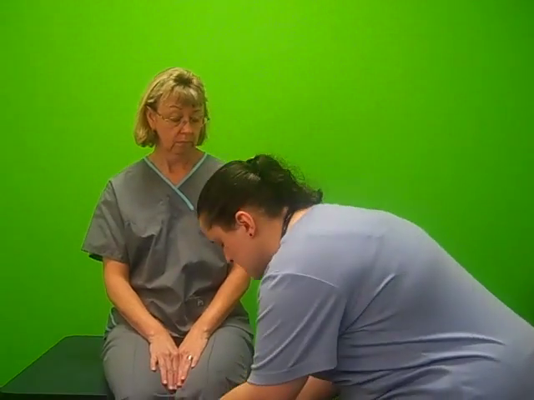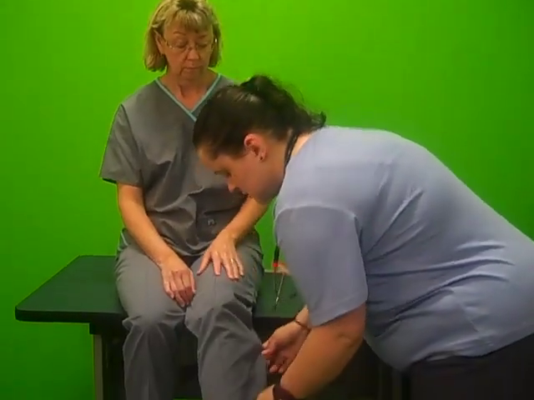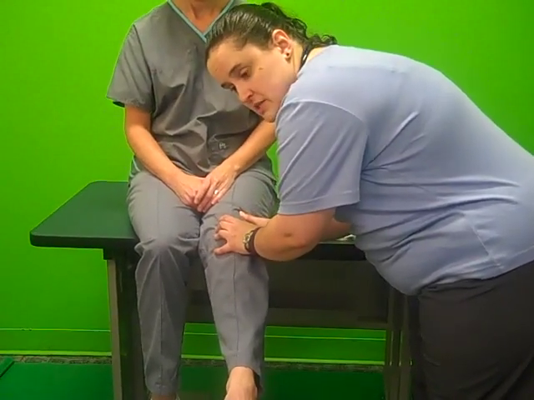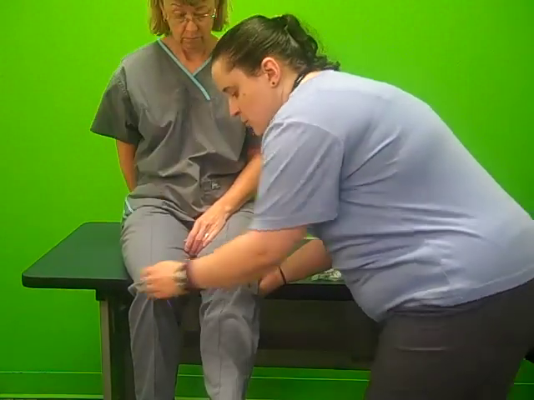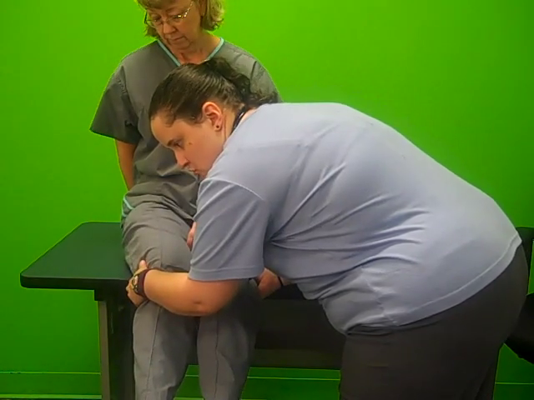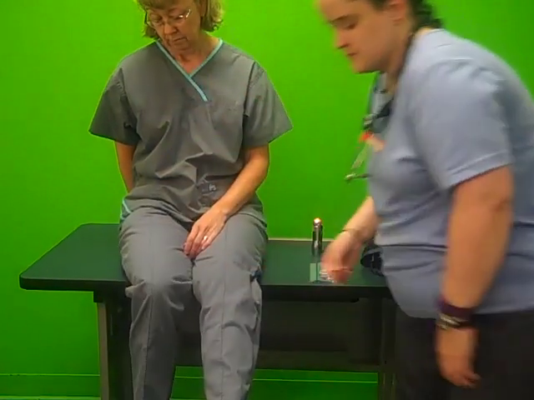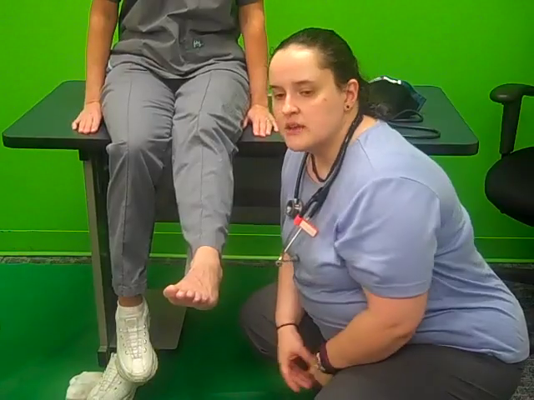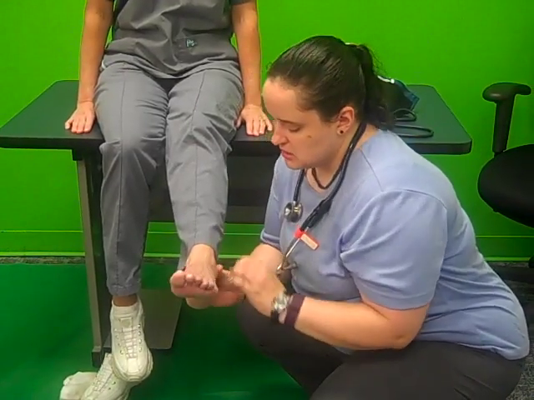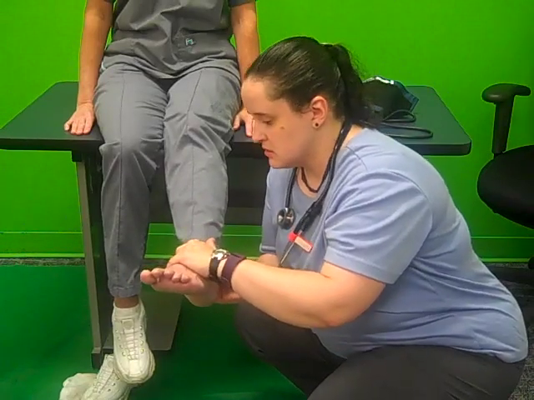Now, what I'm going to do is assess her popliteal pulse. This can be a hard pulse to assess. From what I can tell, both are strong and equal. Now you would assess the posterior tibial pulse, just like this.